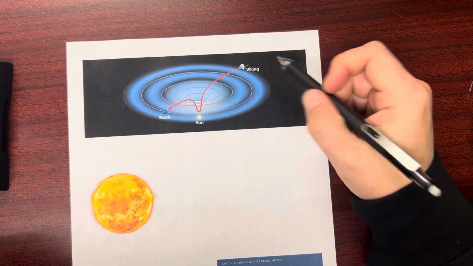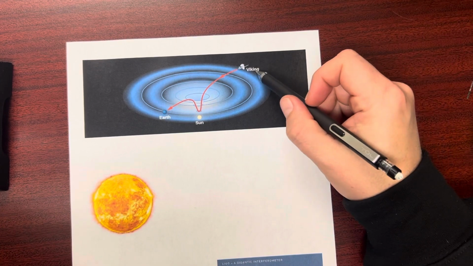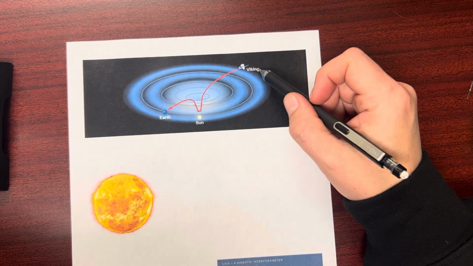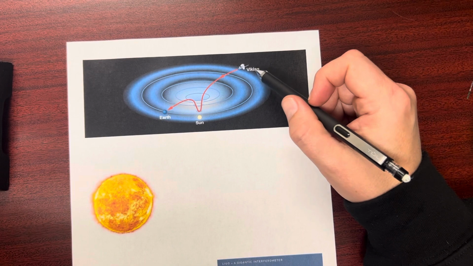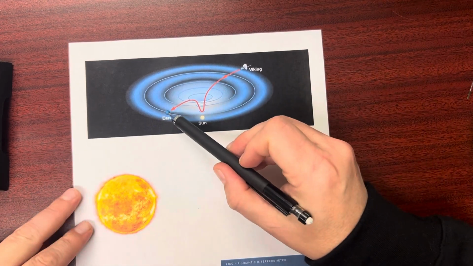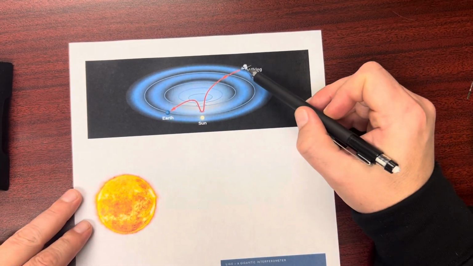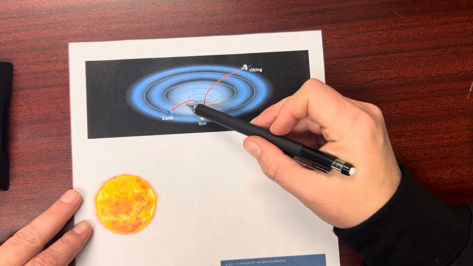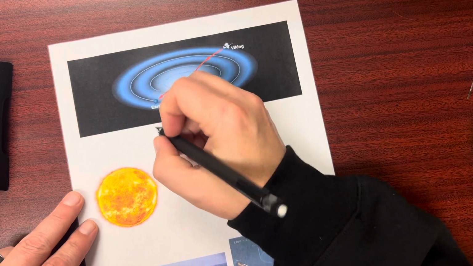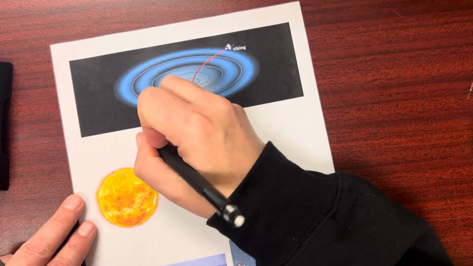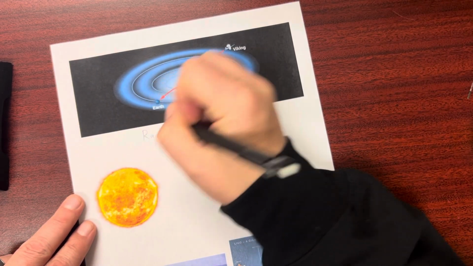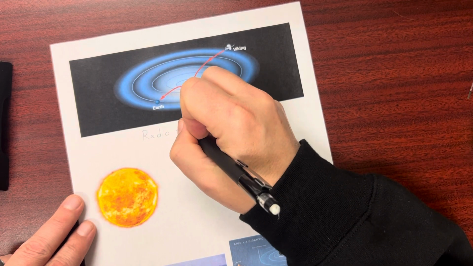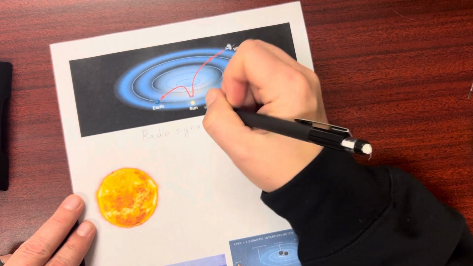Another experiment that we did with the Viking satellites, I believe this was in the 70s. What we set up was we had Earth on one side, this Viking satellite on the other side of the sun. And because, again, the sun is curving spacetime, we had the Vikings send us very simple radio signals coming from the satellite back to Earth.